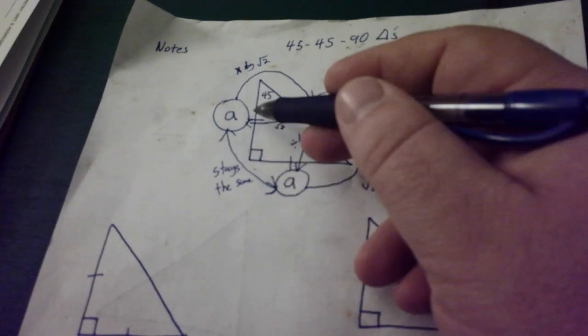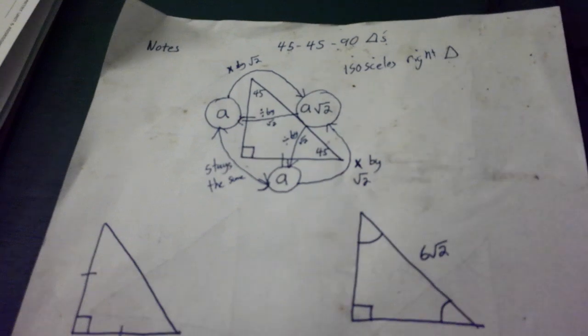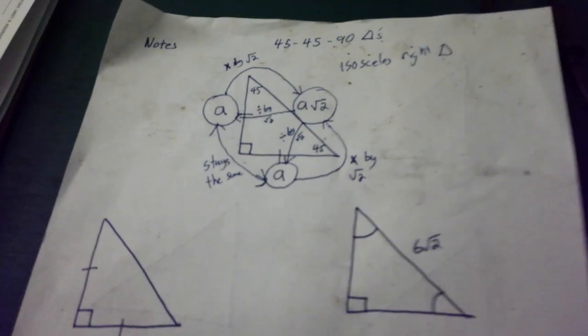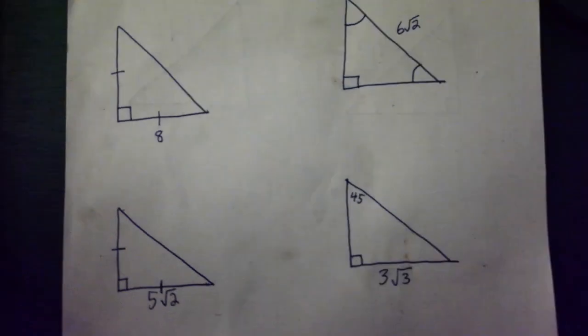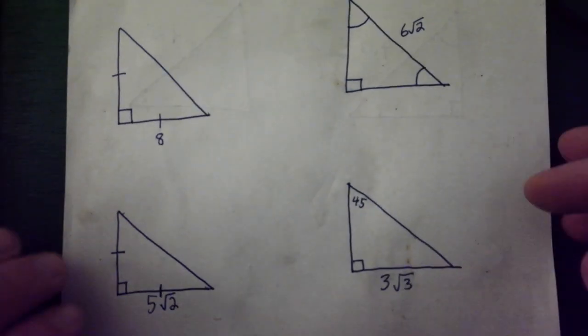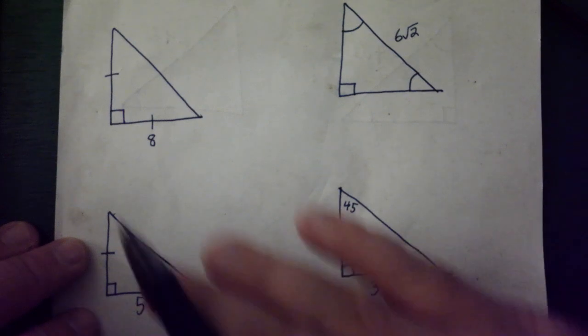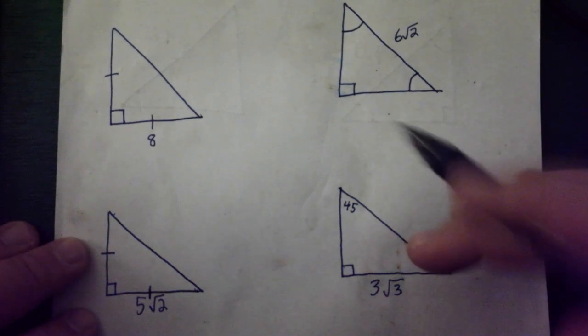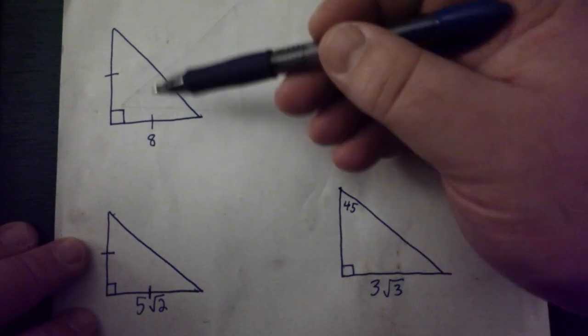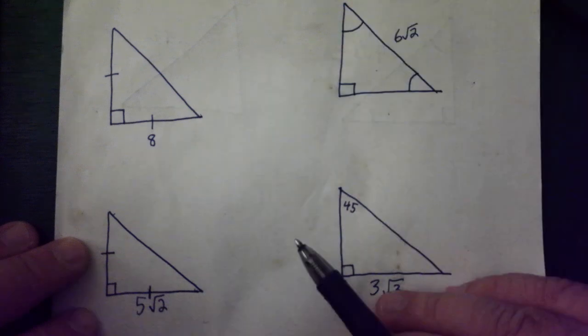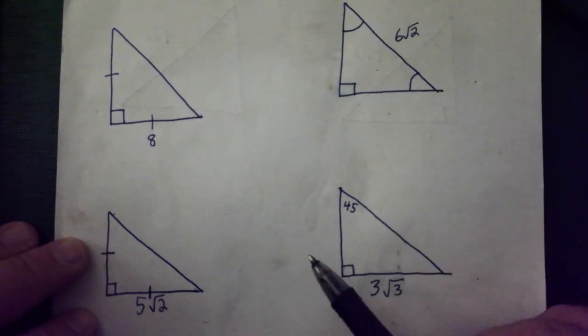So I have some examples for you. And this pretty much runs all the things that you would have to do in this class for special right triangles. Okay? I think I covered all of them for 45, 45, 90 triangles at least. And I tried to represent 45, 45, 90 triangles different ways. This is one way they could show you a 45, 45, 90 triangle. Ooh, I just realized I forgot one. Oh well, I'll show you that later.